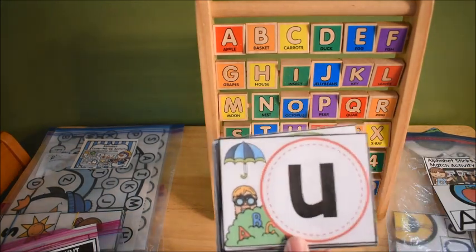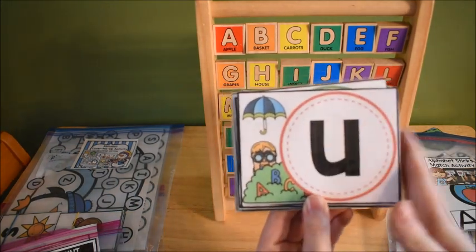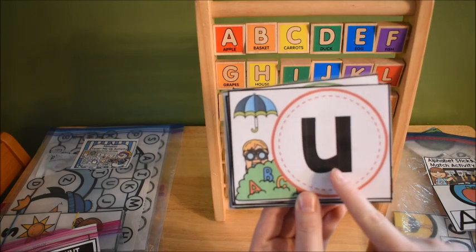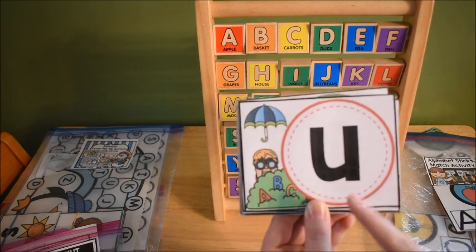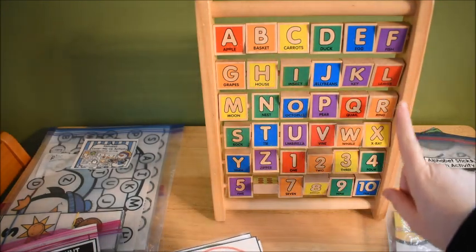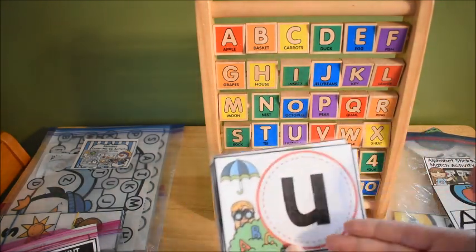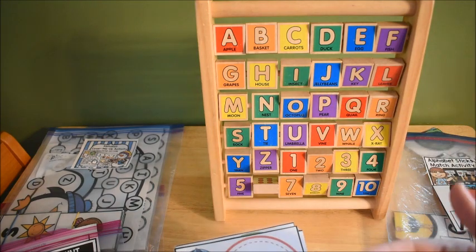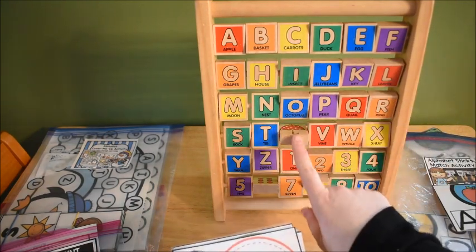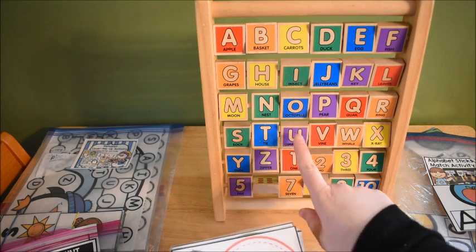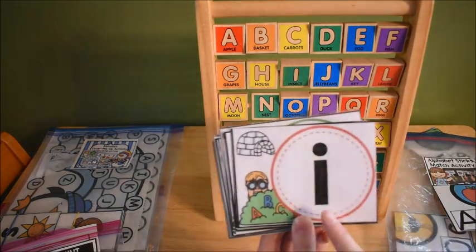So what you would do is hold up a card, and then have the child say the letter, so hopefully they can recognize it. Is it U, little u? Can you find big U? Where's big U? Or if you want to say lowercase and uppercase, find capital U, and hopefully they can find capital U. U for umbrella, U. Good job, you did it.